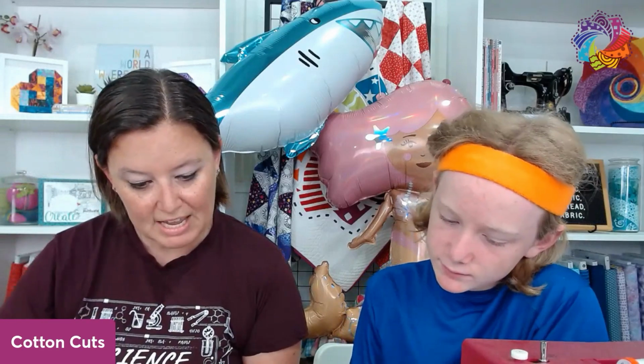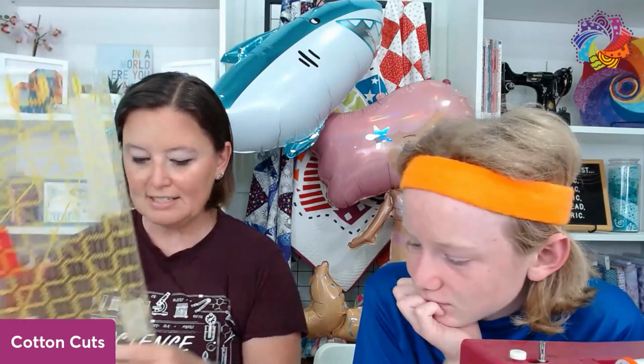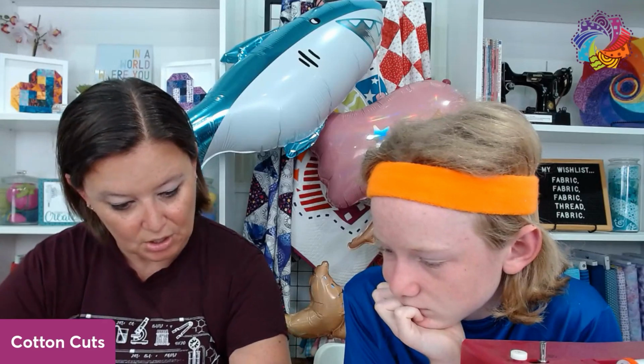All right, so we need corner squares that are 4 3/8 and then rectangles, 4 3/8 by 7 7/8. All right, so this is going to be interesting to do with the piece of fabric that's been selected. So he picked this cream, which is the background of one of the Mystery 5.0 fabrics. So let me actually just cut the whole strip 4 3/8. That'll make this part easier.